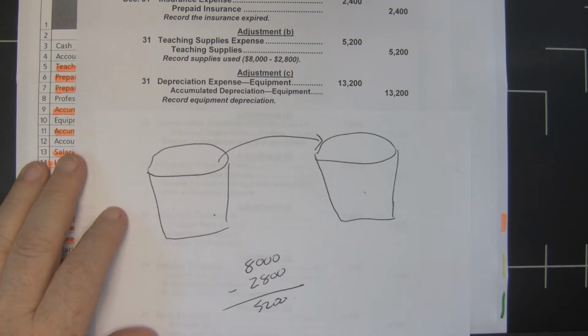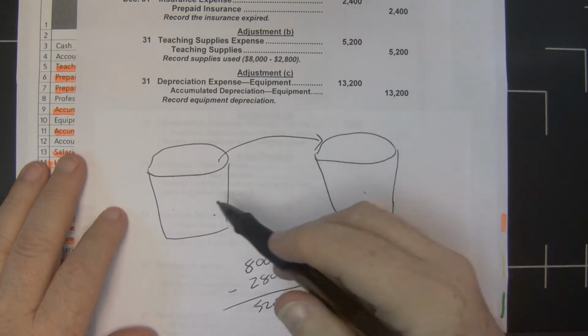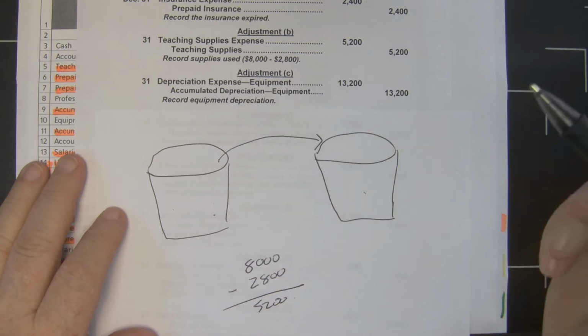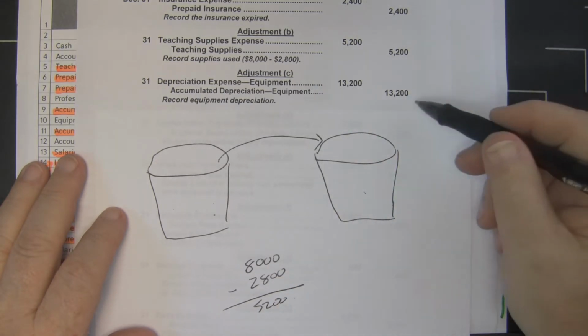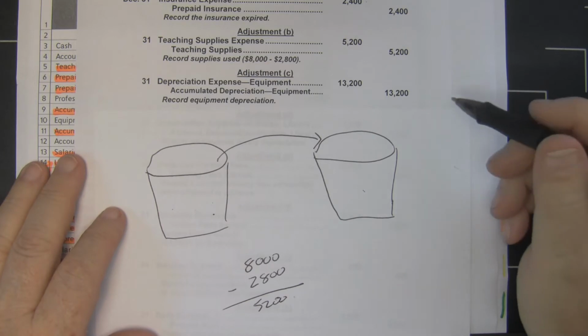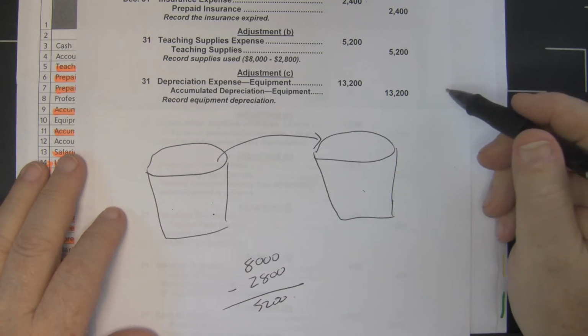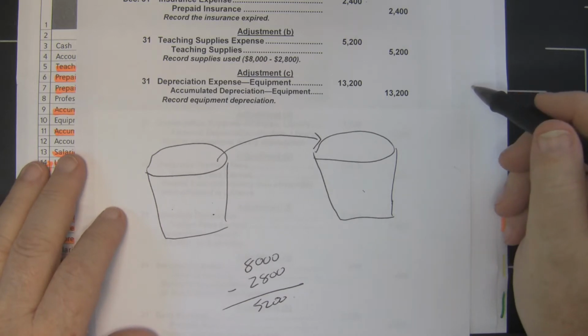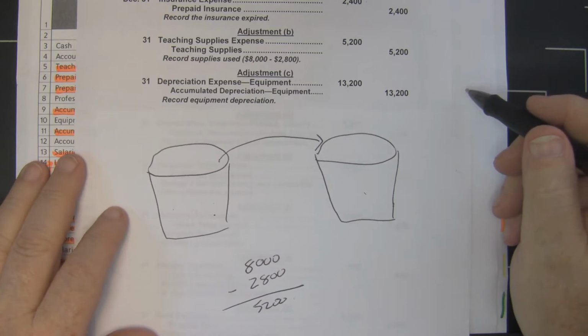Accumulated depreciation simply says how much depreciation have we used up altogether so far. Nothing else. So, debit depreciation expense, that's going to go in the income statement. Credit that made up BS account, accumulated depreciation, same amount, $13,200.